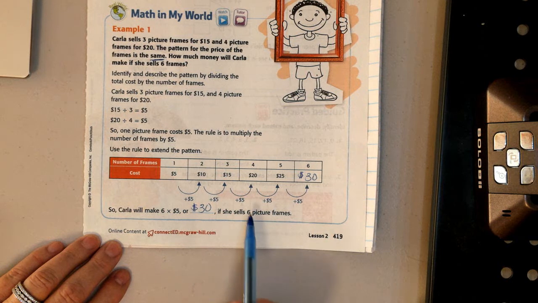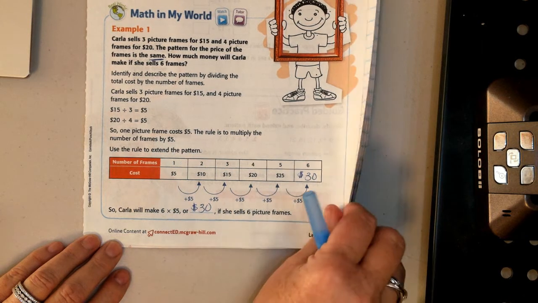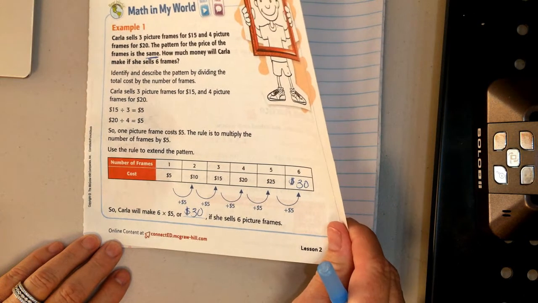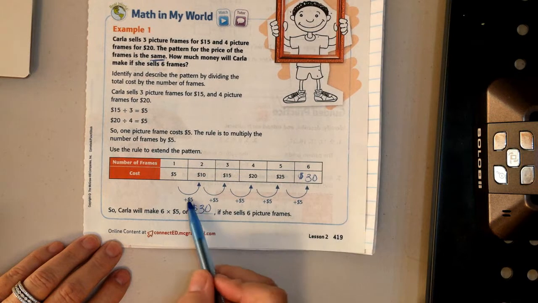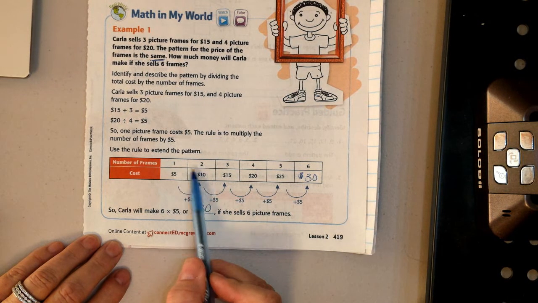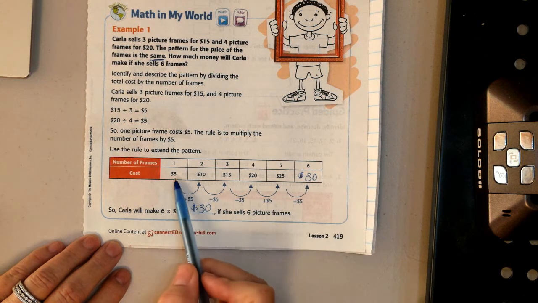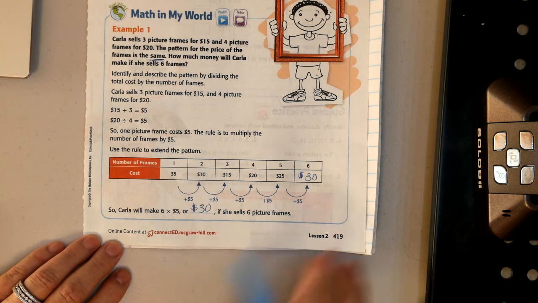So the rule is multiply, or add 5, okay? Here they're adding 5, but you're really going 1 times 5 is 5, 2 times 5 is 10, 3 times 5 is 15. I don't want you to get confused by this plus 5. The only reason we were able to do that was because these increments were just growing by 1.